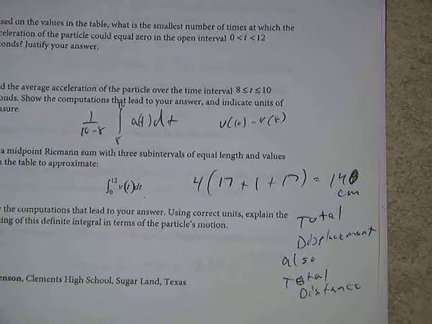And again, it might be total distance traveled, but we'd need to know a little bit more information to make that for sure.